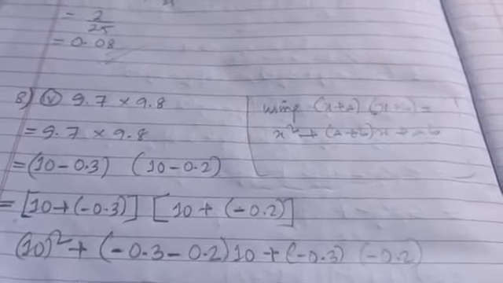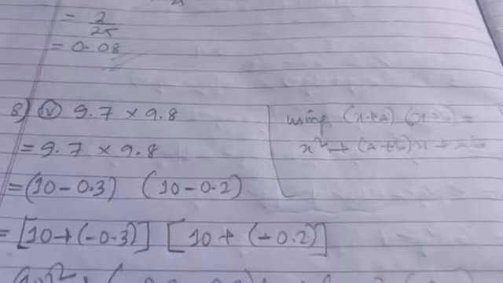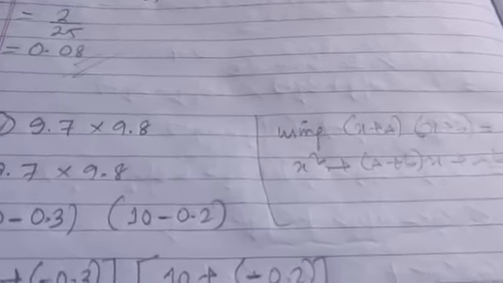Here they have given 9.7 into 9.8. You should not multiply this directly. Don't do something like this. You are told to multiply this, and you are doing like this, 9.7 into 9.8, you'll do 7 is a 56, 5. No, this method is wrong.